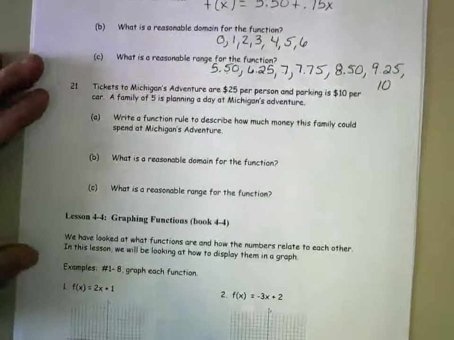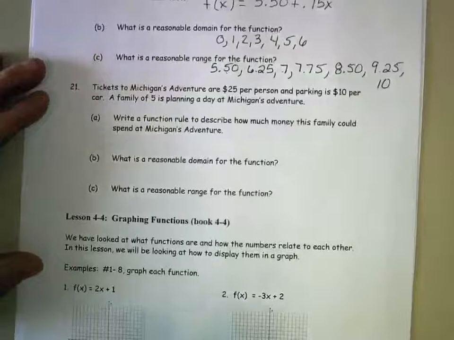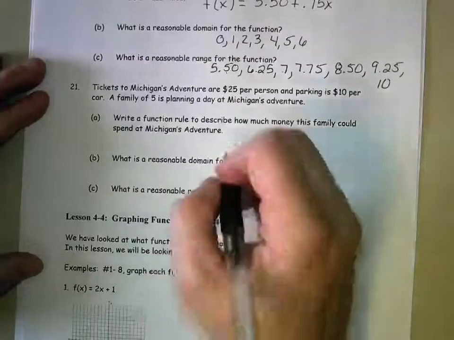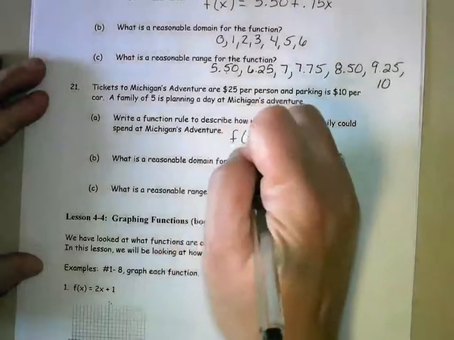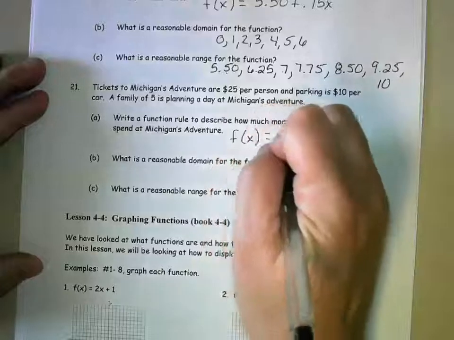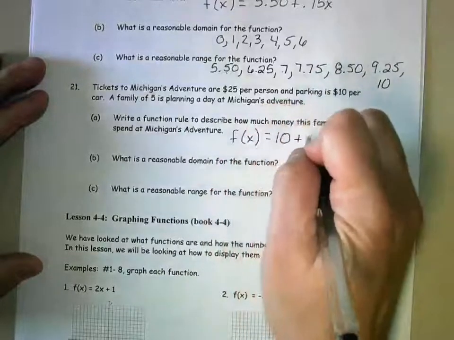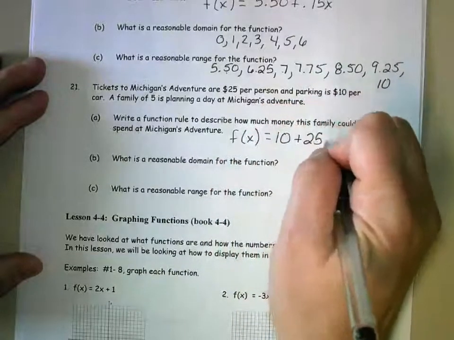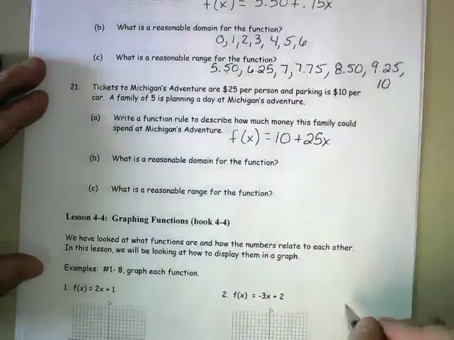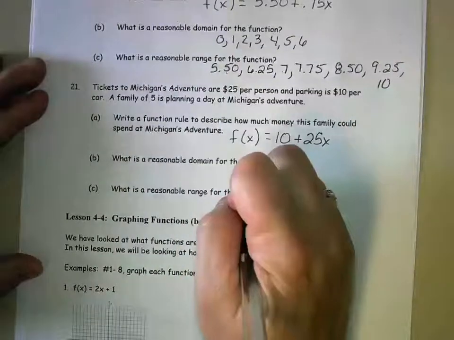21, tickets to Michigan's Adventure are $25 per person, and parking is $10 per car. Family of 5 is planning a day at Michigan Adventure. Your function rule is $10 per car plus $25 per person. There are 5 in the family.